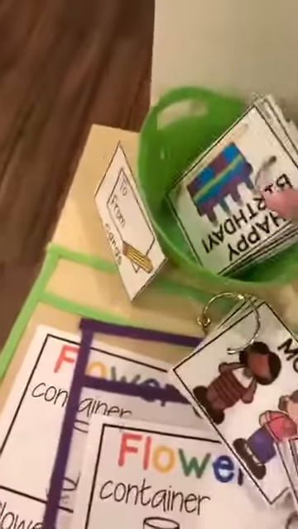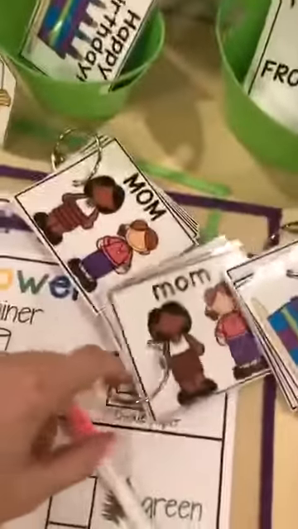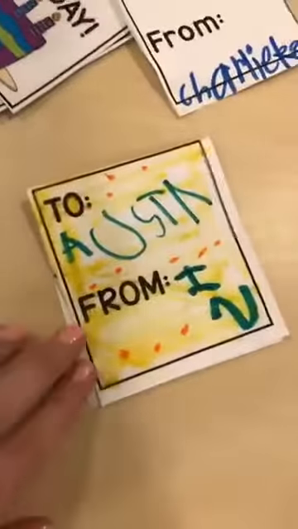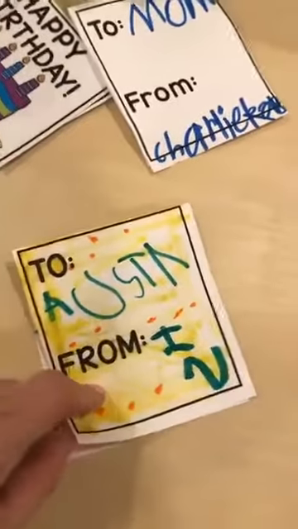And then we have our order forms and our cards, with the event cards and then the family cards. And check out this, I have a pre-K kiddo. She forgot to write her name on it, but it was for Austin, and then she drew a little picture on the inside. And that's so cute.